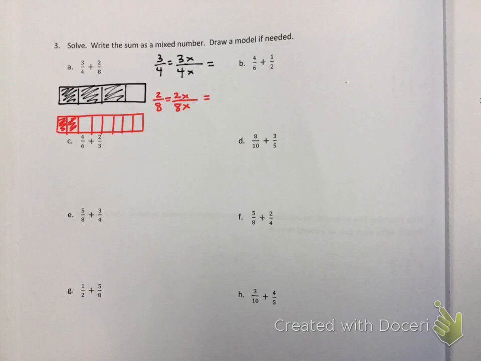Okay, so you should see which fraction we are going to multiply to get a common denominator. You should see that we have 4ths and we have 8ths. You should see that we should change these 4ths into 8ths. To do that, all we're going to do is multiply by 2 to make 8ths.